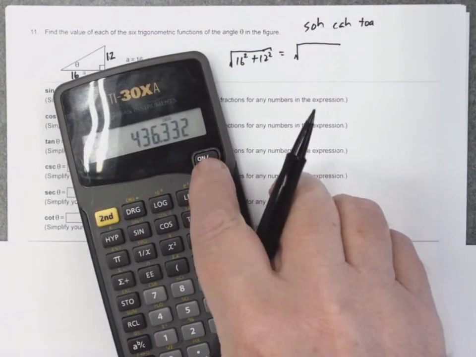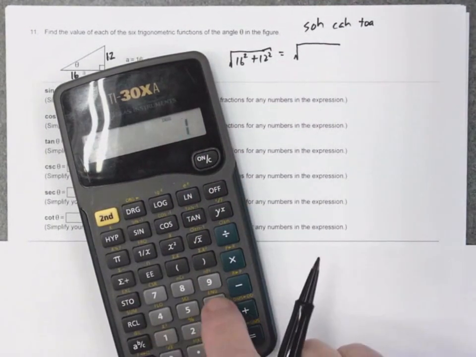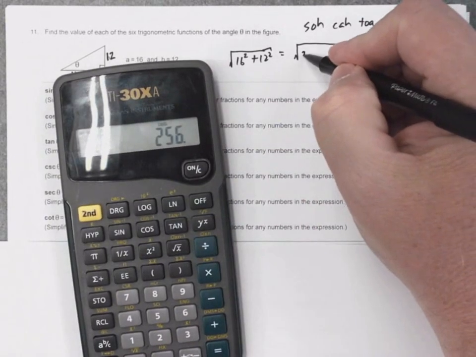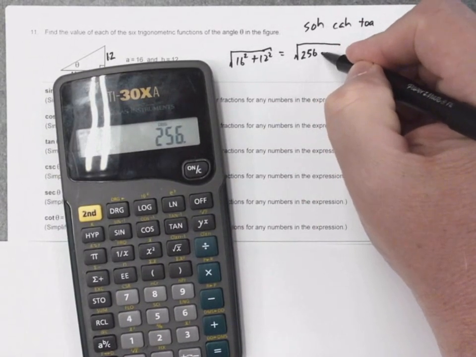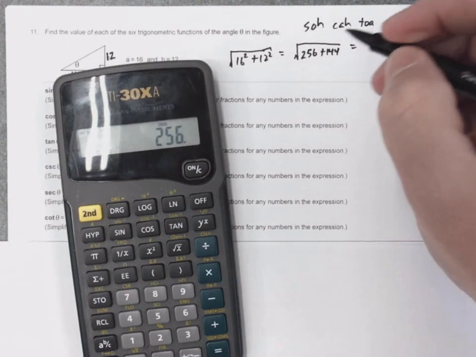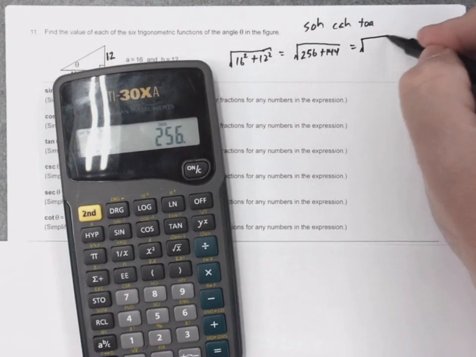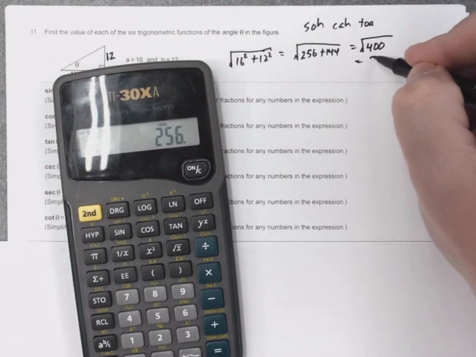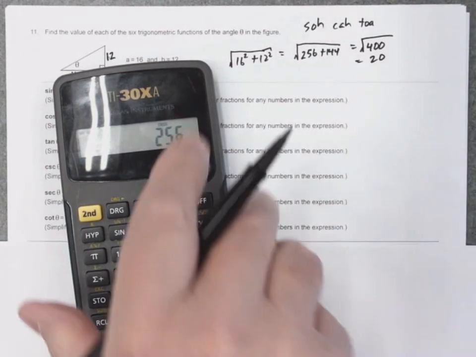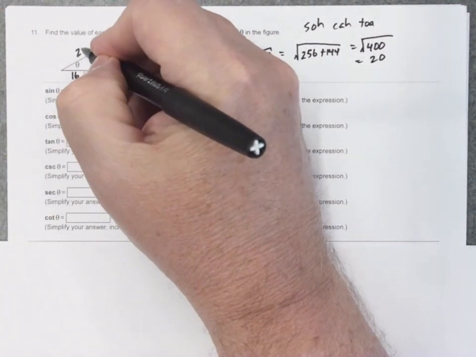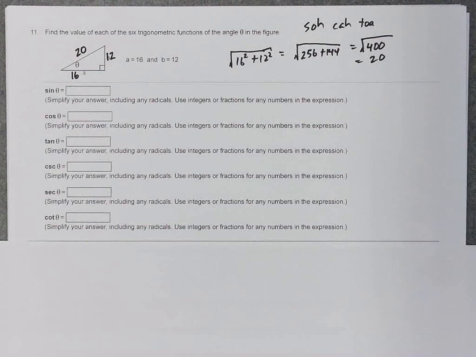I don't know for sure off the top of my head what 16 squared is. It's actually 256. Looking at this, this is going to be the square root of 400, which I know is 20. So it turns out the hypotenuse is 20, so that's nice. No square roots or anything here.